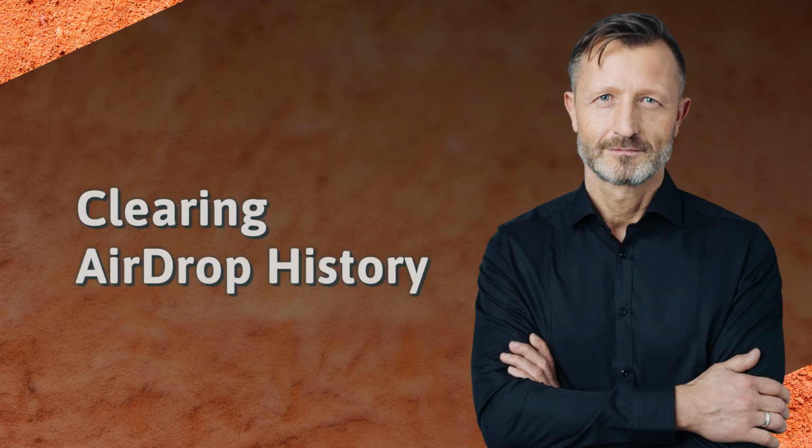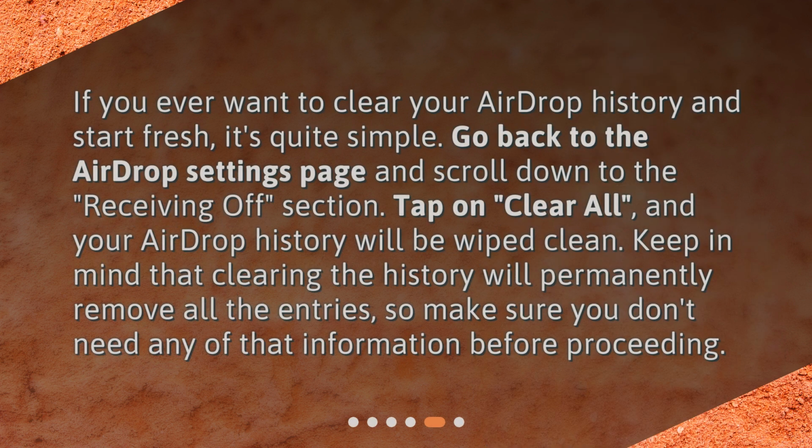Clearing AirDrop history. If you ever want to clear your AirDrop history and start fresh, it's quite simple. Go back to the AirDrop settings page and scroll down to the Receiving Off section. Tap on Clear All, and your AirDrop history will be wiped clean. Keep in mind that clearing the history will permanently remove all the entries, so make sure you don't need any of that information before proceeding.